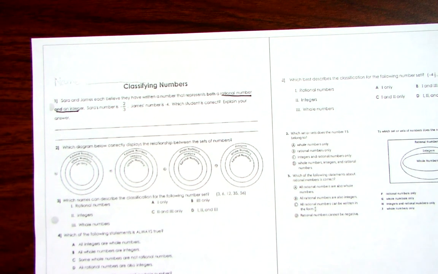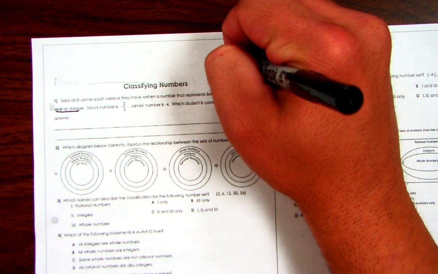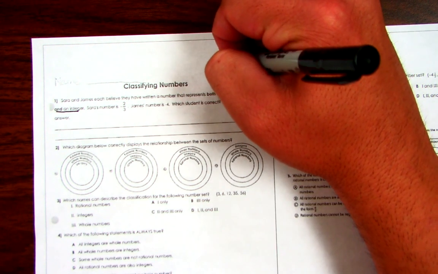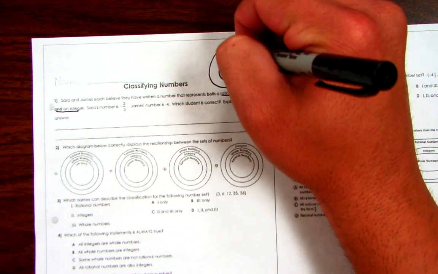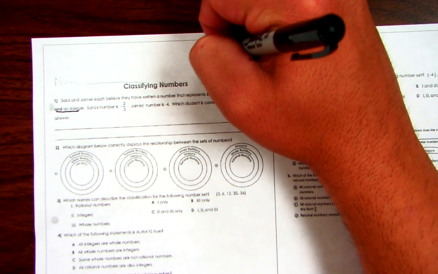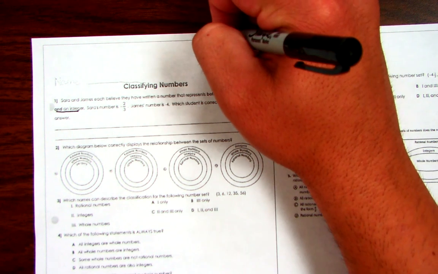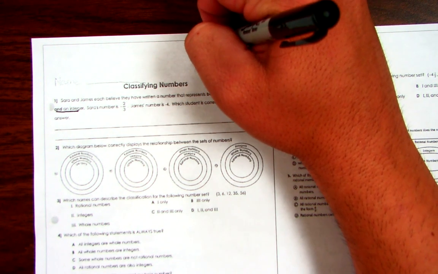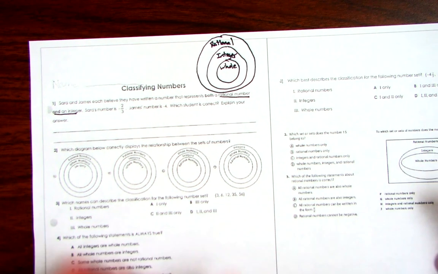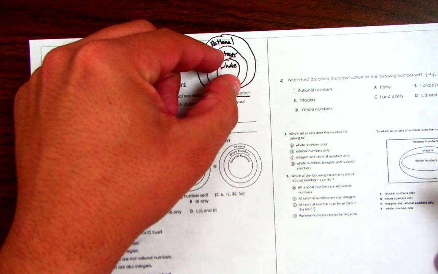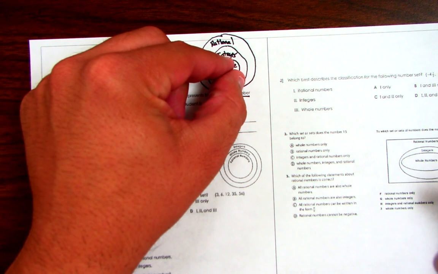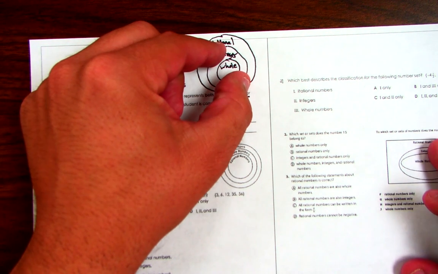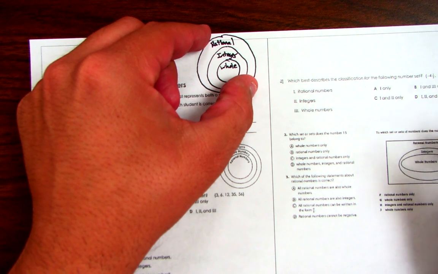Now, I'm going to go ahead and draw my little circles like I did in the previous one. The smallest circle is our whole number. Then we have our integers. And then we have our rational numbers. Now remember, the small circle can fit into the bigger circle. So all whole numbers are integers. All whole numbers are rational numbers. All integers are also rational numbers.